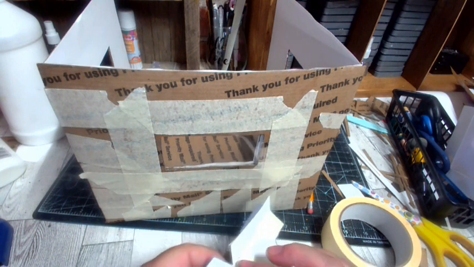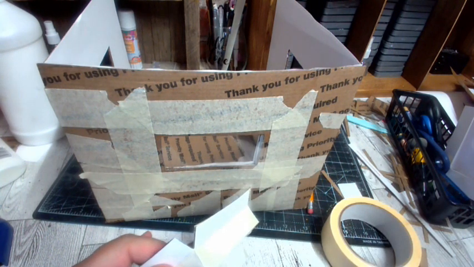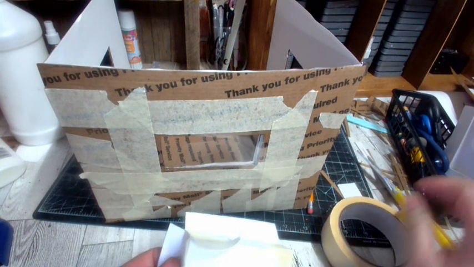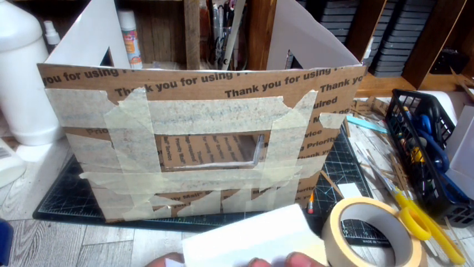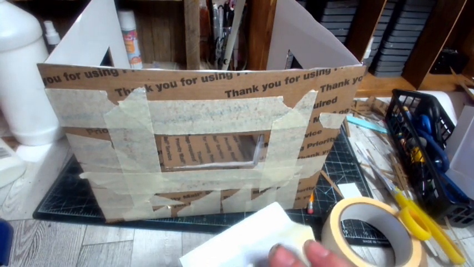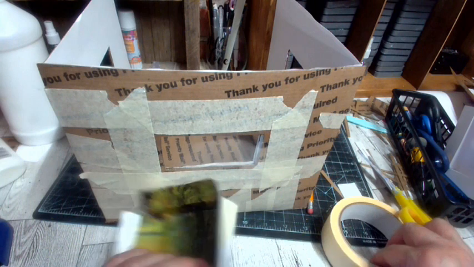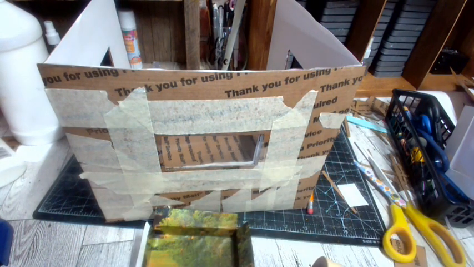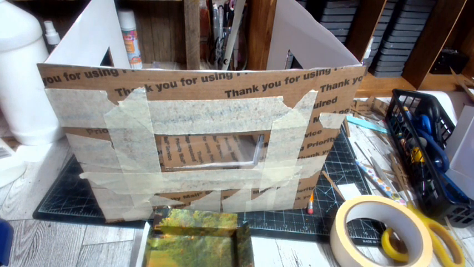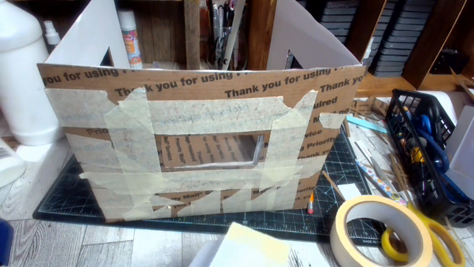Okay, bring that around. Then we cut. In our last corner, and then we can glue it to the box. And I really like how this looks. Let's go this way.